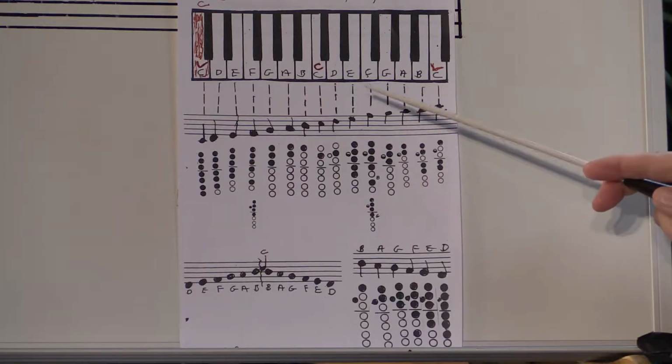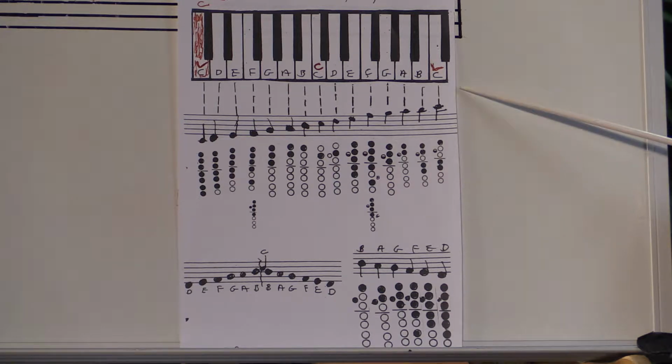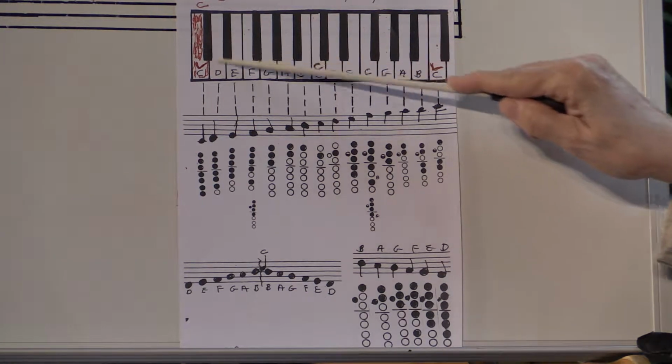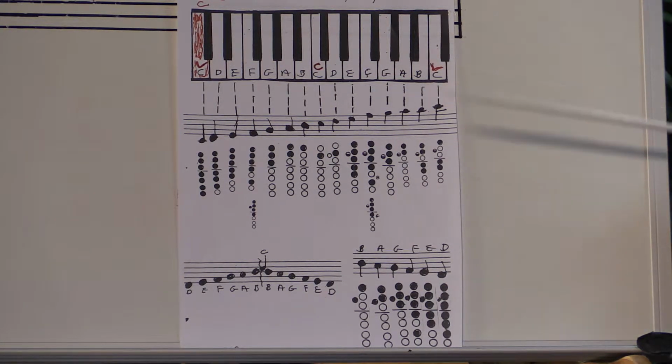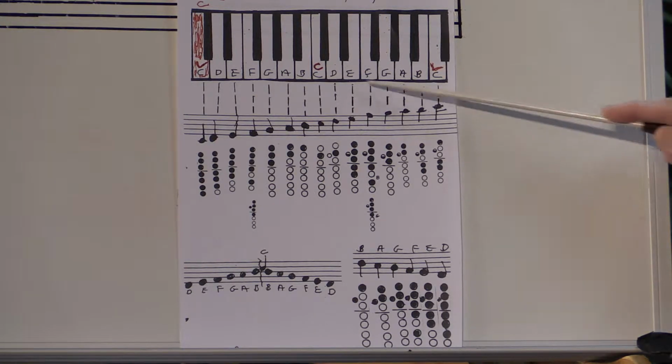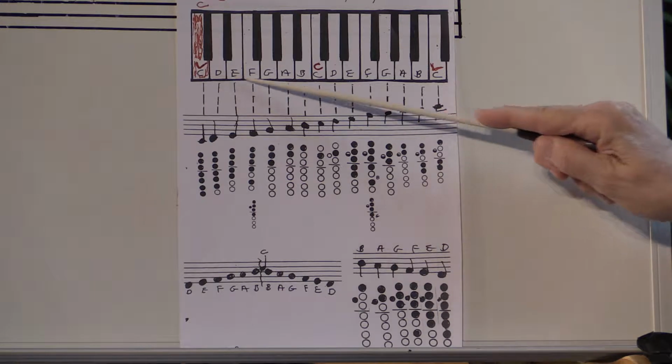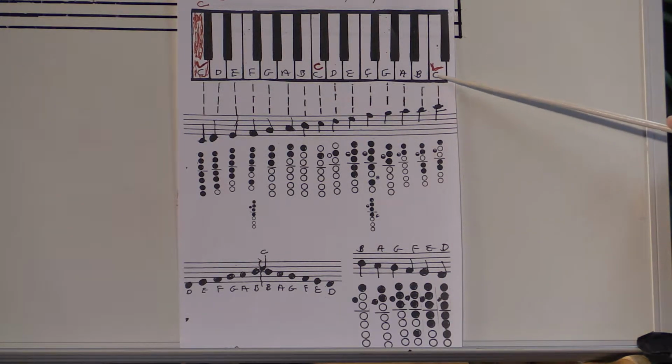So I'm going to continue, and the first thing I'm going to show you is this chart here. When I show you a chart with a keyboard, I usually use this one. It may be in different forms on different pages, different sizes, but I usually use this one. The reason I use it is that it is a 2-octave range.